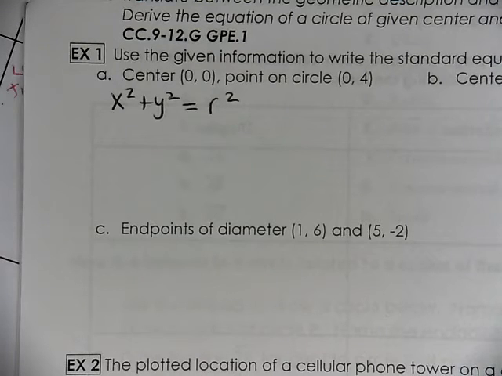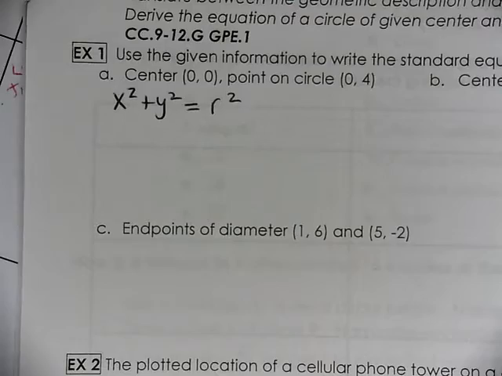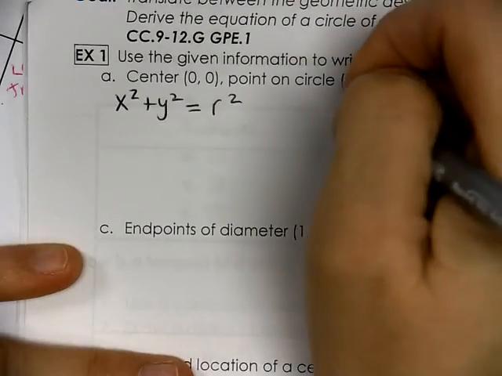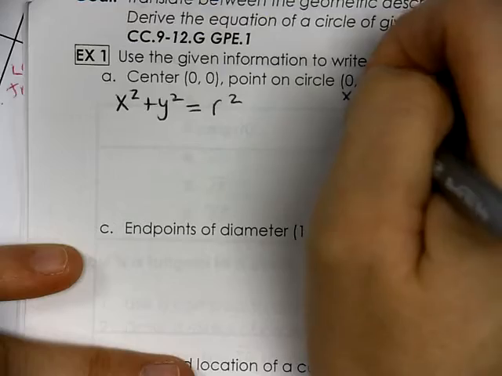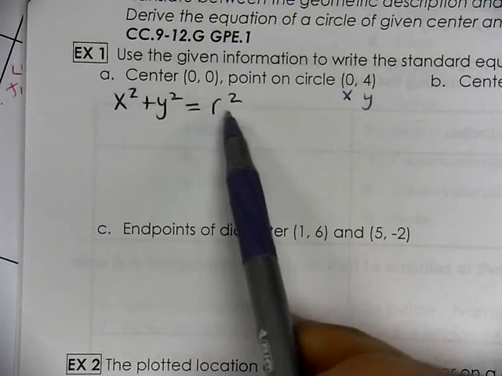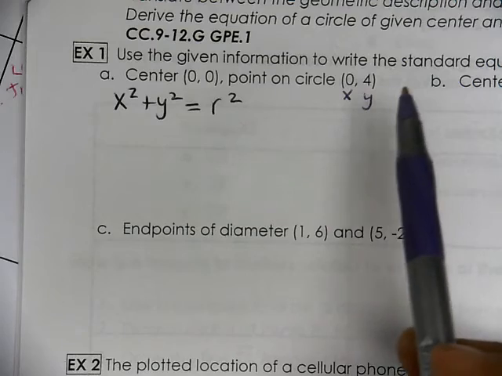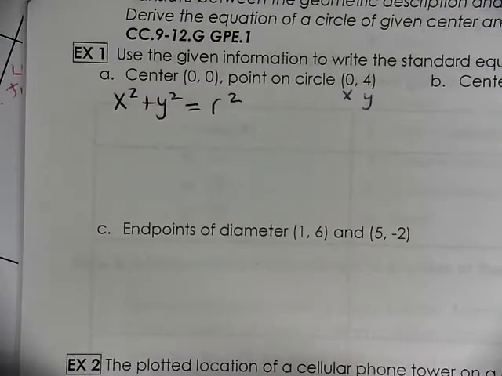In the first year I taught this, I made everybody do the distance formula. Then I realized there's an easier way. Do you guys remember in algebra, if you were given 2 points, you would plug one of the points in, and that would help you find the y-intercept? Remember doing that? That's what we're going to do here. Since I have the beginning of my equation, I'm now going to take 0 and 4 and plug that into my x and my y, and that'll give me r squared. So just like we do in algebra, if you're given 2 points, you plug in one of them. That's what we're going to do here.